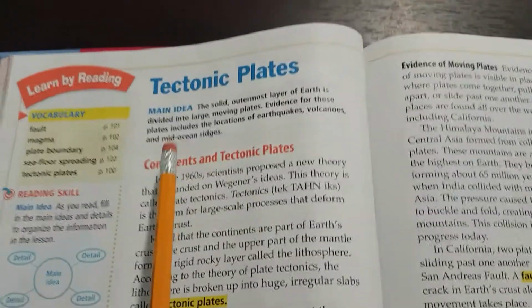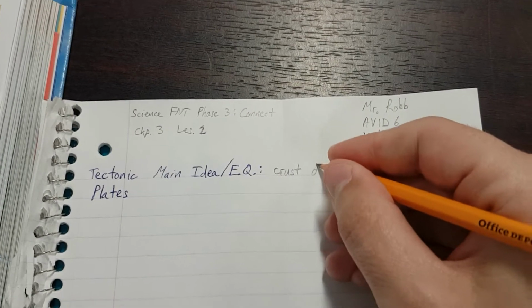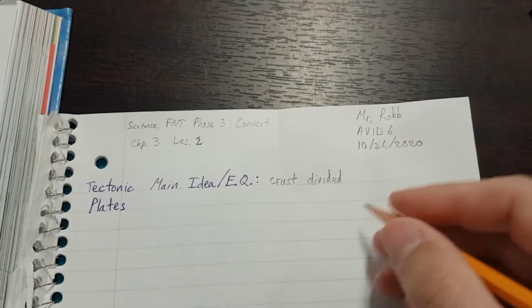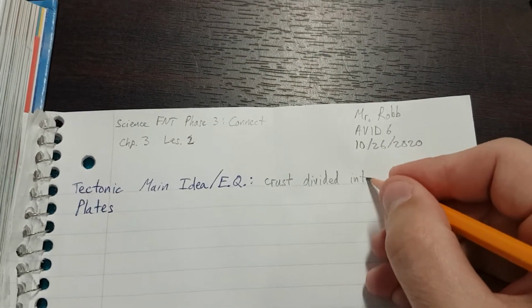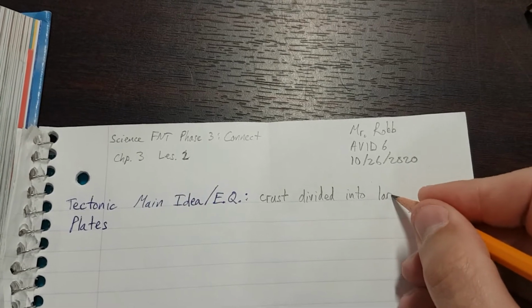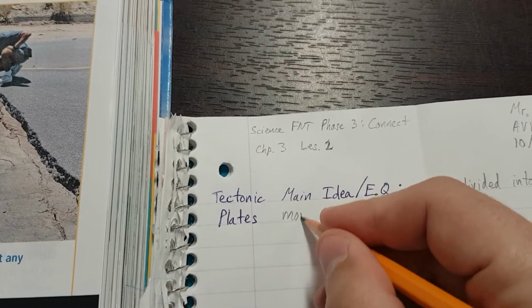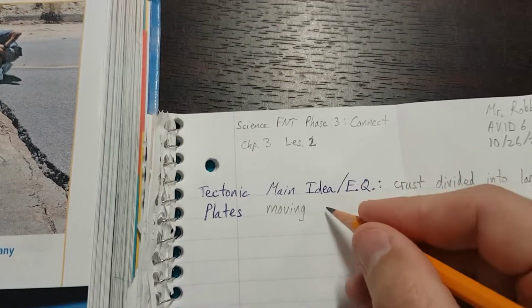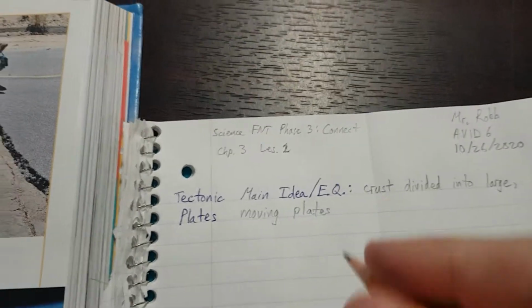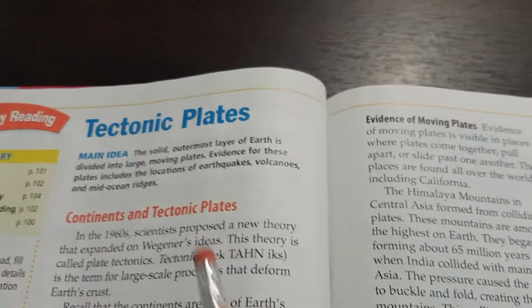Crust, divided, D-I-V-I-D-E-D, into, I-N-T-O, large, L-A-R-G-E, moving, M-O-V-I-N-G, plates, P-L-A-T-E-S. Period, because there's a new idea. Evidence.